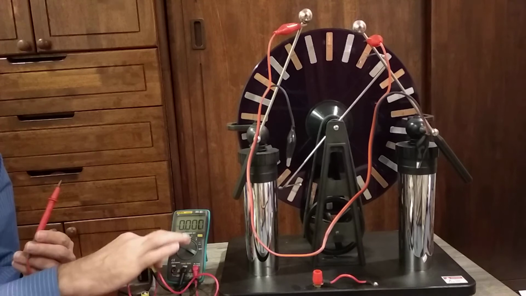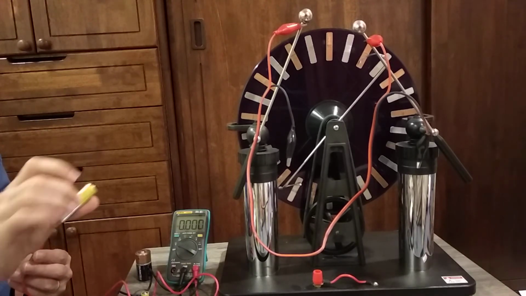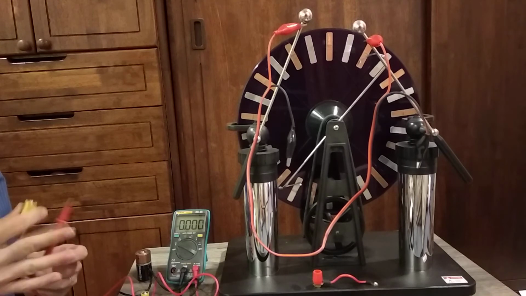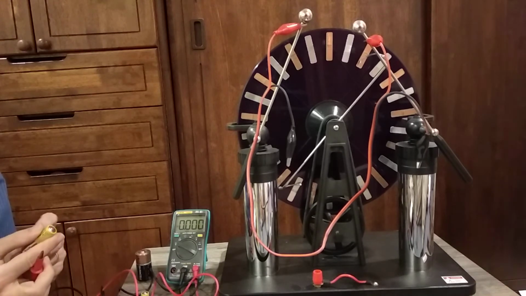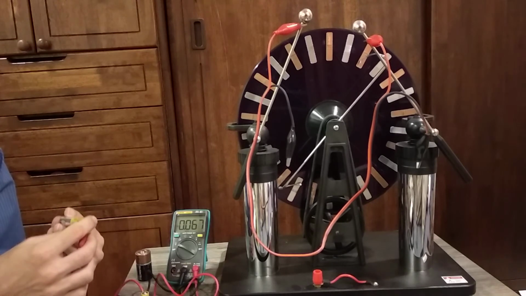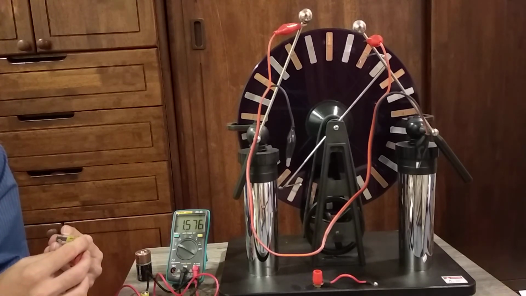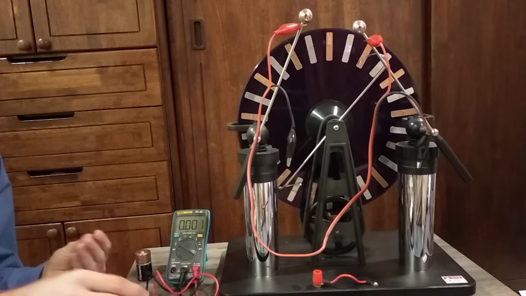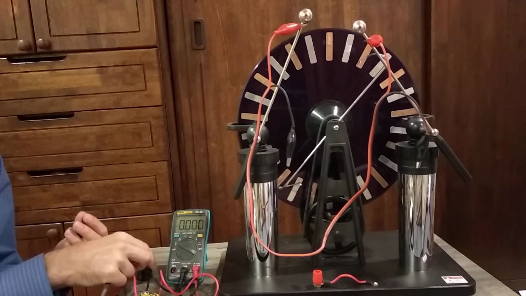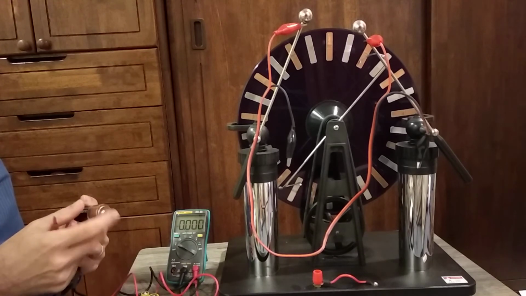What do you think if we went up to a bigger one like this? This one says positive and negative. So let's try this one. This bigger one, the AA. Oh, 1.5 volts. Well, how about this bigger one, the C battery? How much is that going to have?